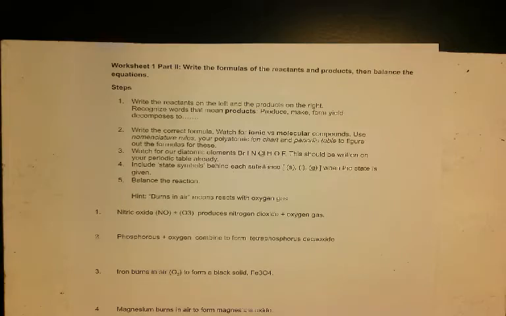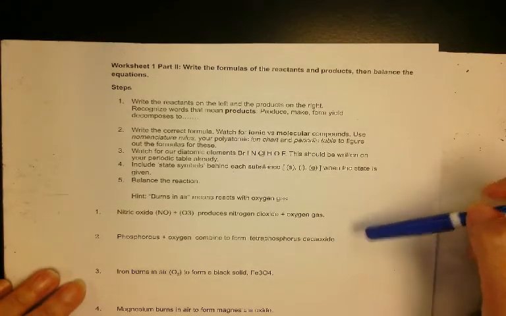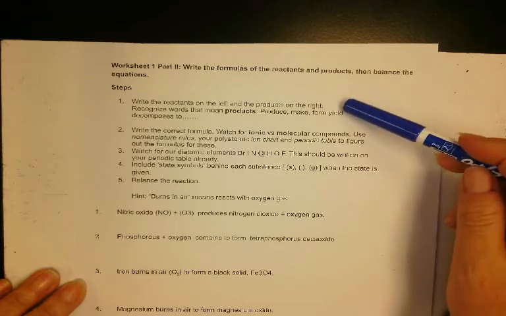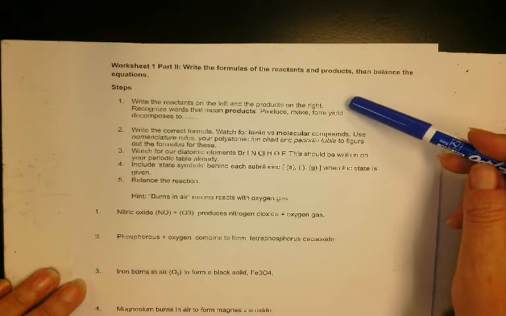We started balancing, and today we went over two problems already on balancing from words. So we've done 1 and 3 together in class. Let's go through our rules. First, you have to determine what's the reactants and which guys are the products, so you know which to write reactants on the left and which guys to put on the right, which would be your products.